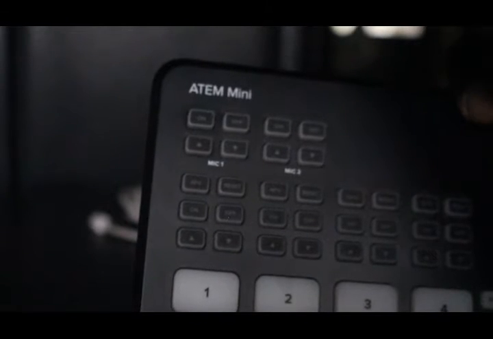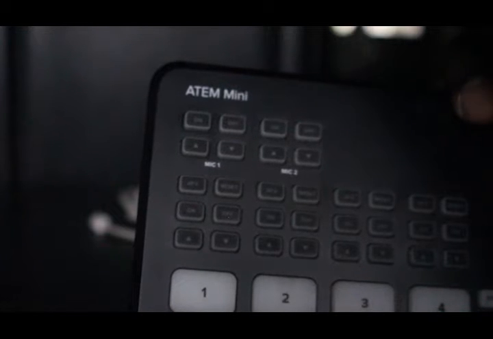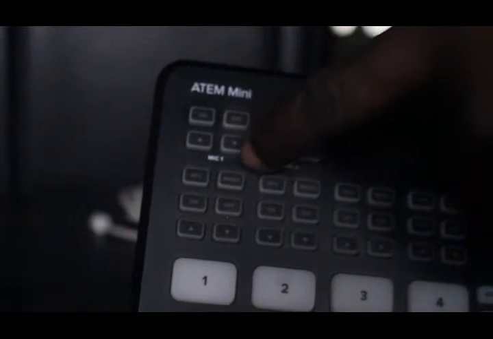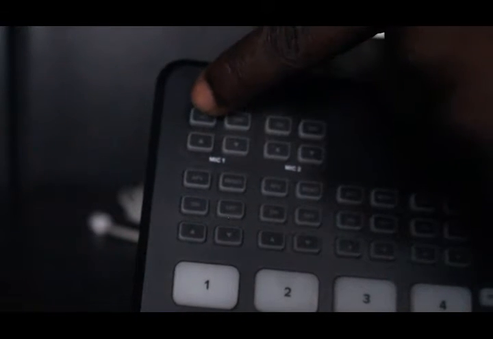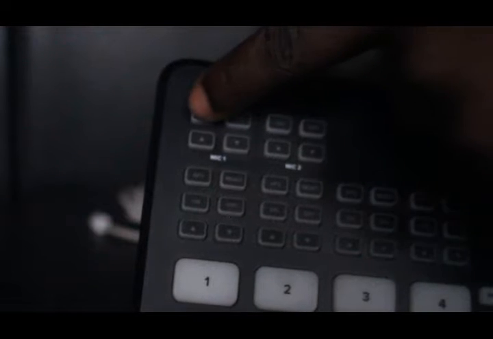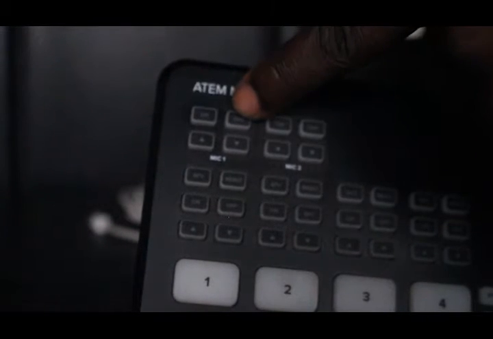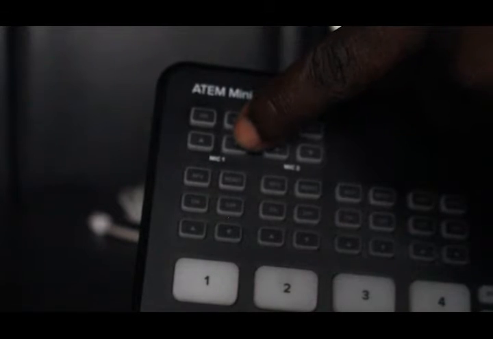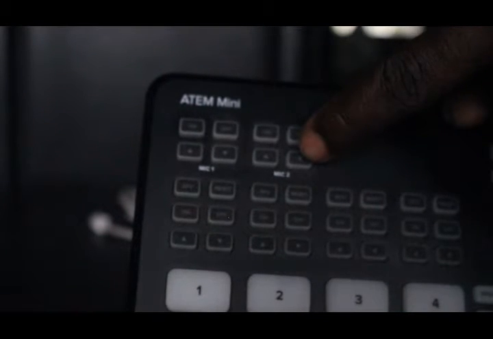When the audio comes in through the mic 1 port, you can always adjust, turn off and turn on the sound. This is mic 1 control. This is mic 2 control. You can turn the mic sound on, you can turn it off. You can bring the volume up, you can take the volume down. Same thing for mic 2.